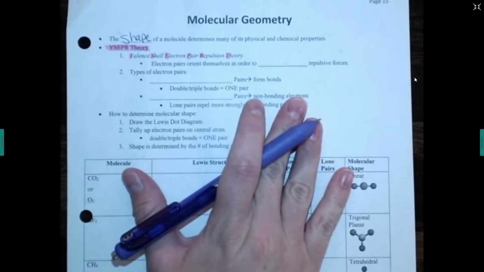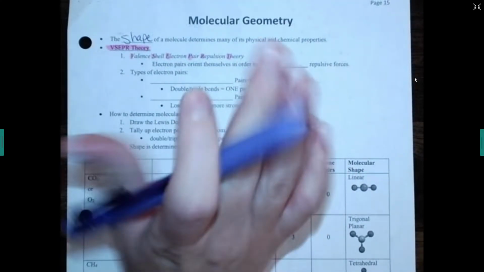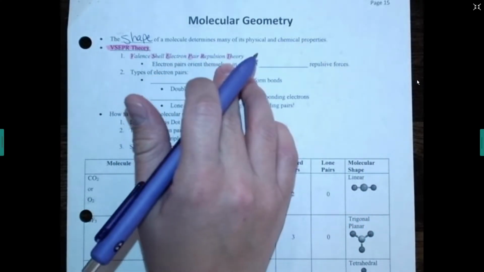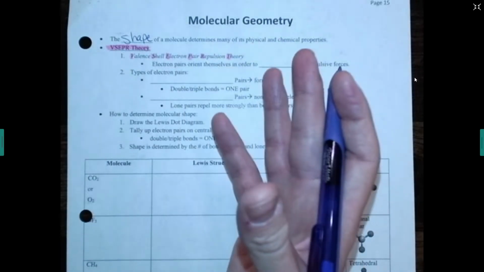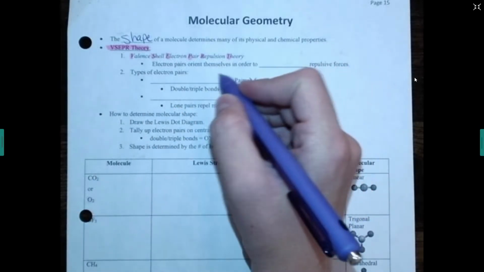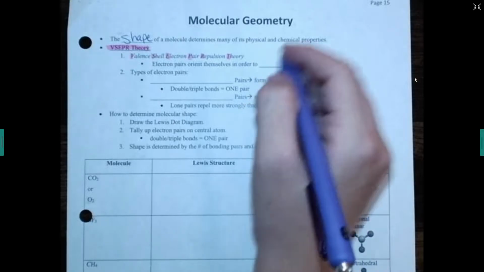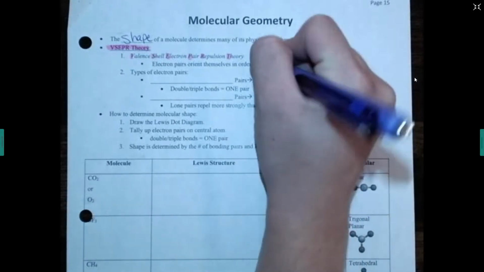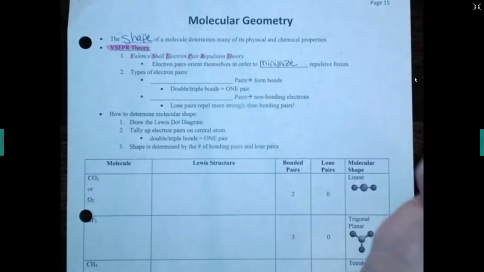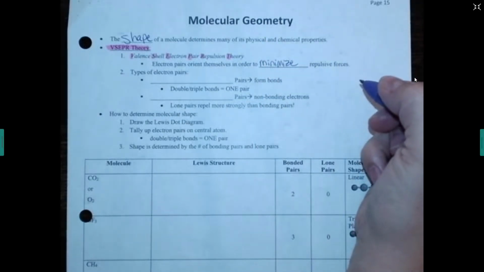You guys know what repulsion is, right? If I'm repulsed by you, I think you are disgusting and I want to get away from you, right? So that's how electrons are towards each other, because they're all negatively charged. They're repulsed by each other. They're not attracted to each other. So electron pairs orient themselves in order to minimize repulsive forces. So basically, they try to get as far away from each other as possible.